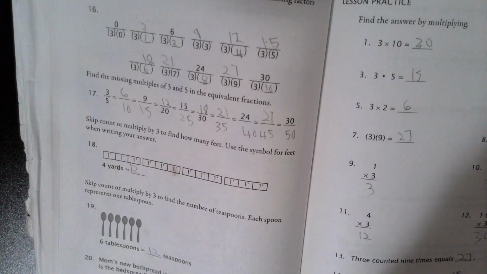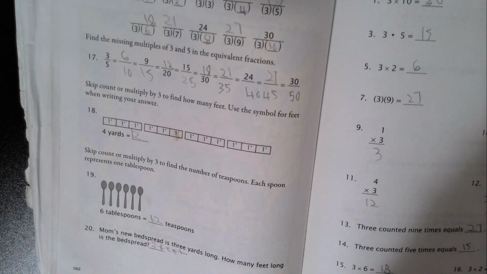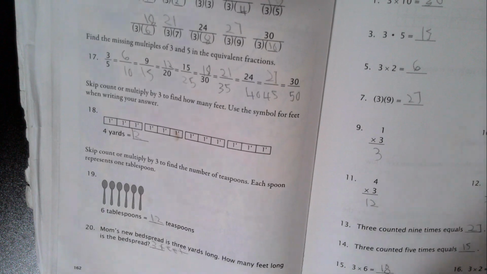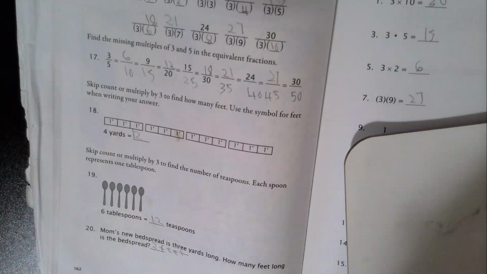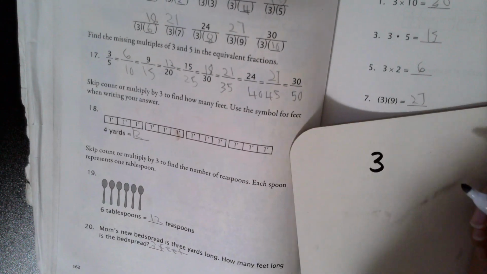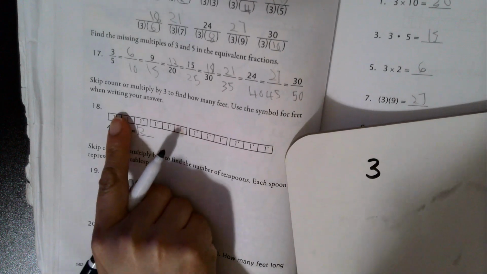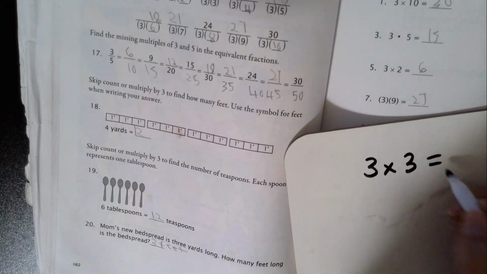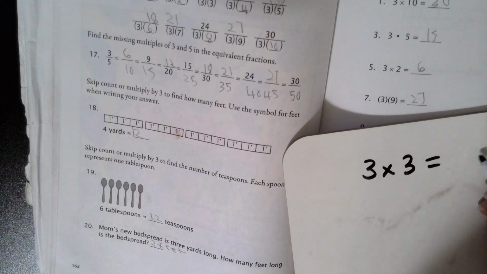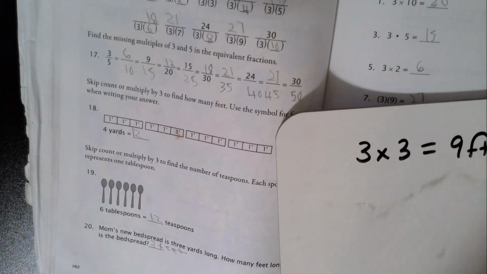Okay, so then on number 20 it says, Mom's new bedspread is 3 yards long. How many feet long is the bedspread? So this answer is incorrect, but this is a used book, so the way we would do that is, if the bedspread is 3 yards long, write 3, and then we know that 1 yard is how many feet? We look up here, it says that 3 feet equal a yard. So 3 times 3, and then we would find that the bedspread is 9 feet long. So that would be the answer to that.